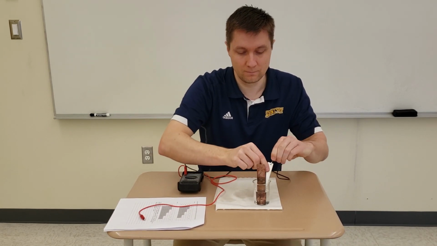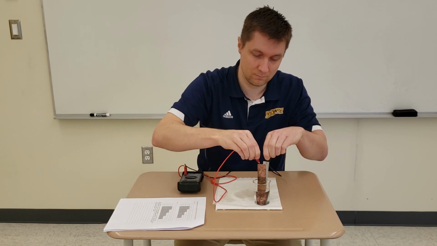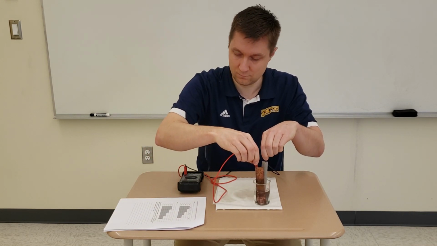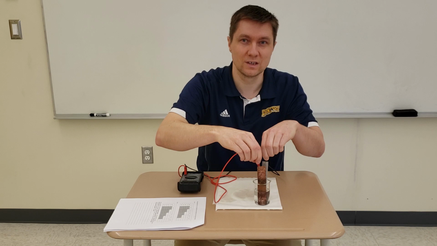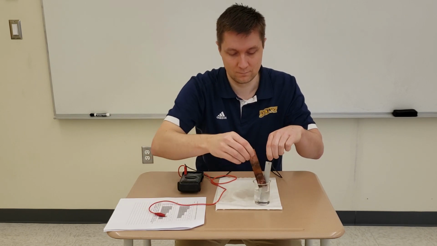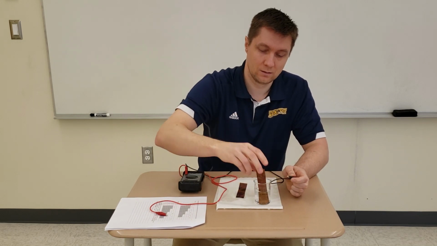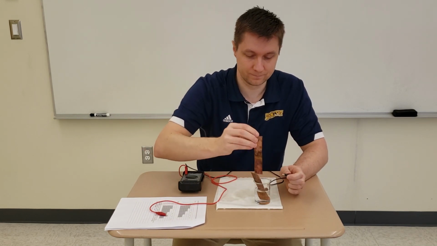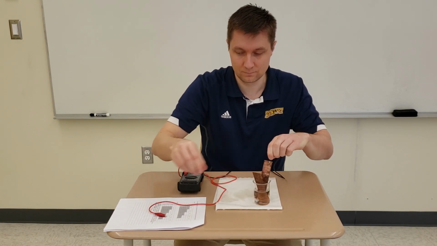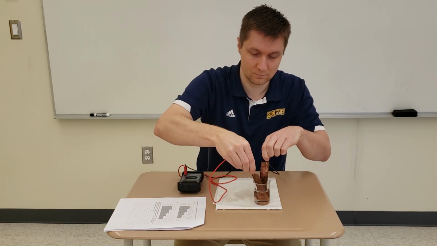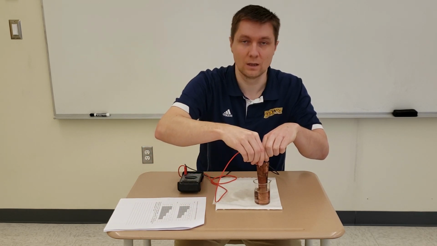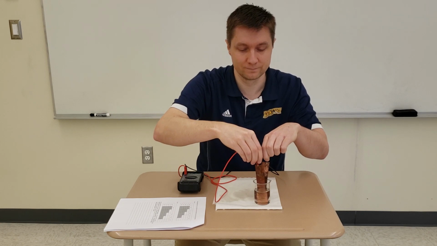Aluminum and copper, 570. And lastly, the 2 copper electrodes, again, that yields 0 millivolts.